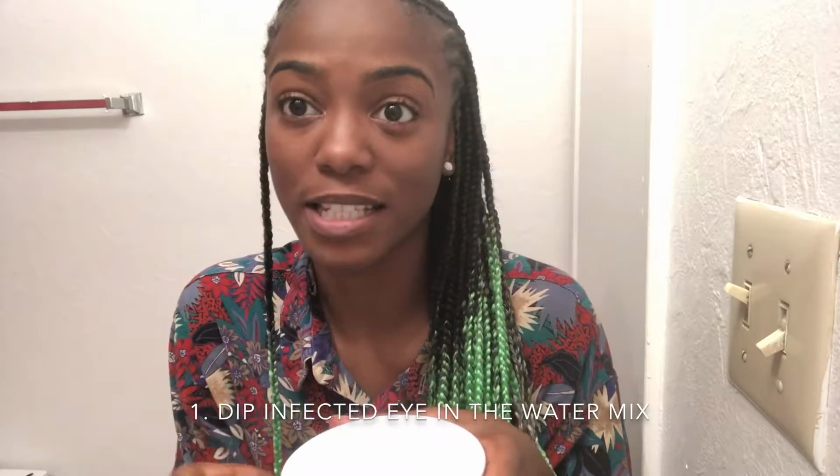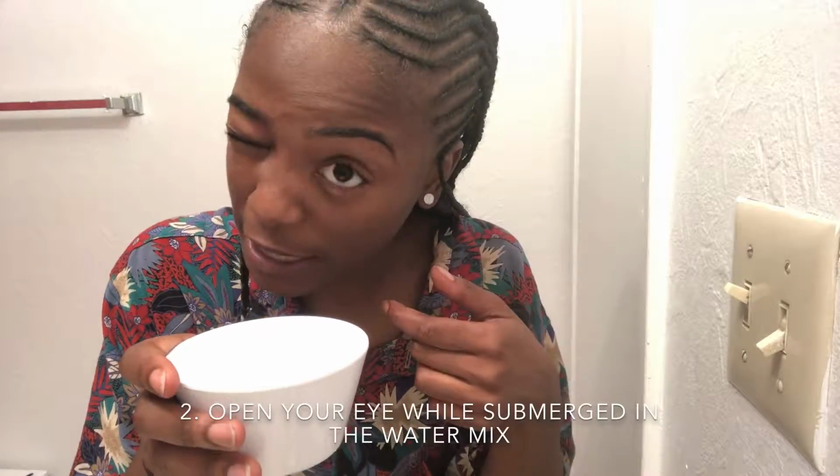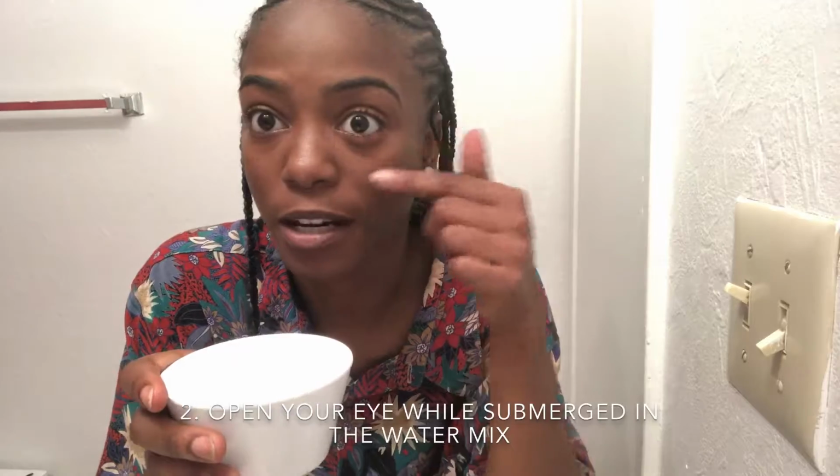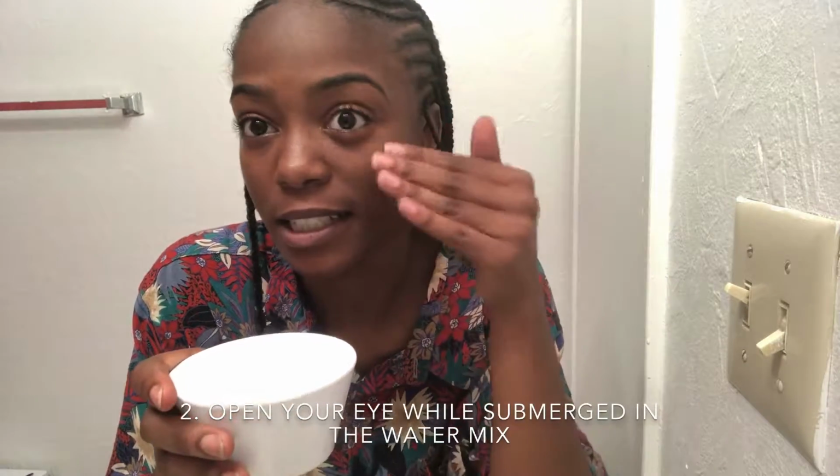And now the process is to simply dip your eye into the saline. I know this sounds really weird, but you're literally going to dip your eye into the salt water, and you're going to open your eye up inside the water to make sure that the saline is completely saturated on your eye. And you also want to blink profusely so that it diffuses to the whole eyeball. So without further ado, I'm gonna demonstrate that on camera, and hopefully I do not embarrass myself or spill water all over my phone.